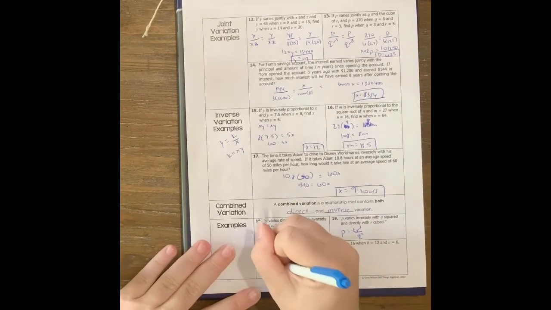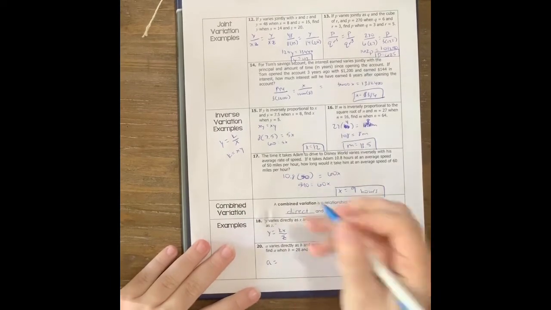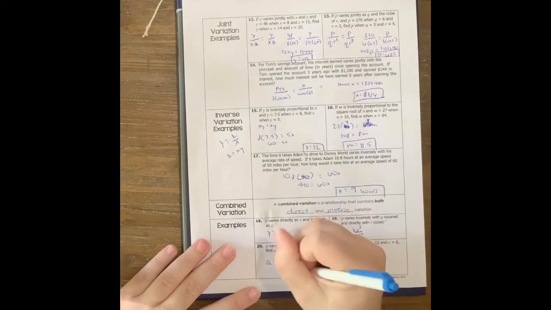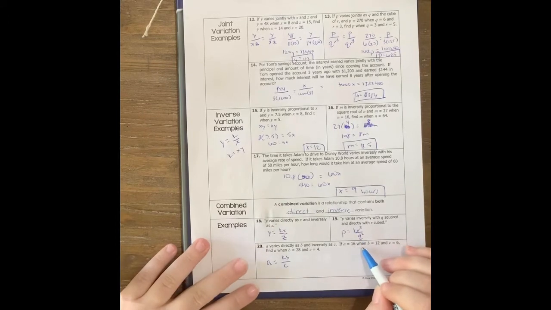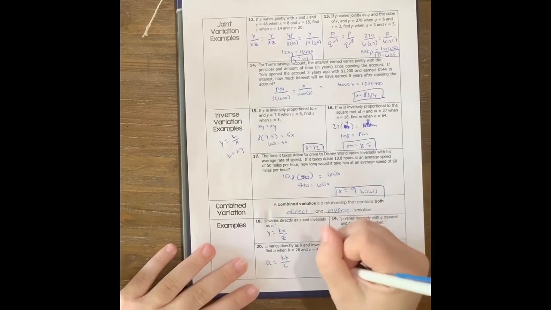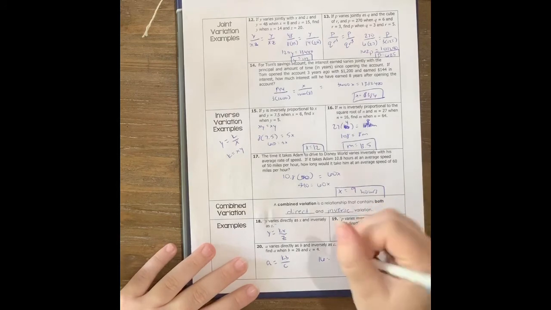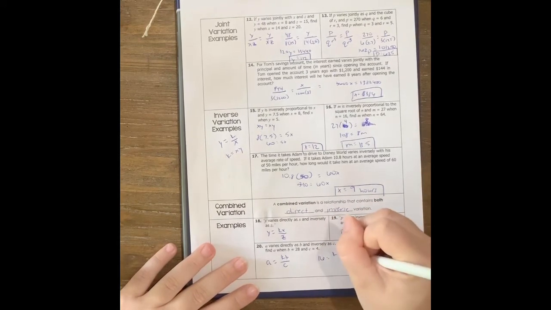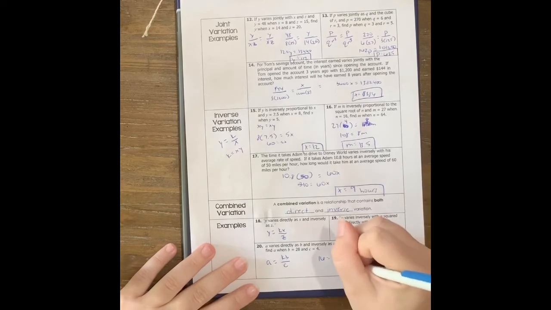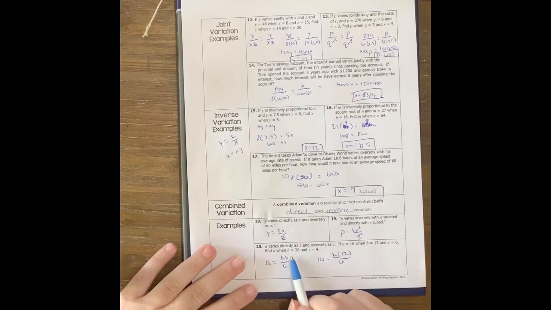Number 20: A varies directly as B and inversely as C. Okay, so A equals, directly as B, so it's kB, and inversely as C. If A equals 16, when B equals 12 and C equals 6. Find A when B equals 28 and C equals 4.